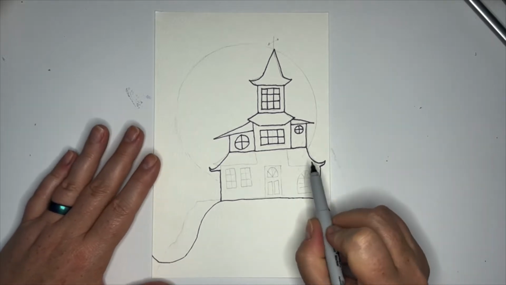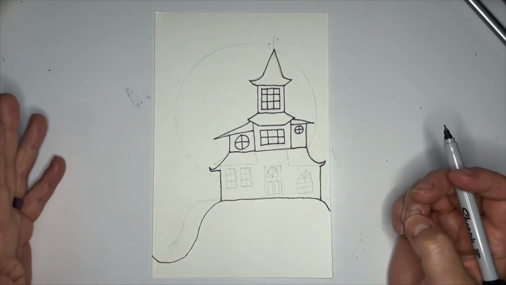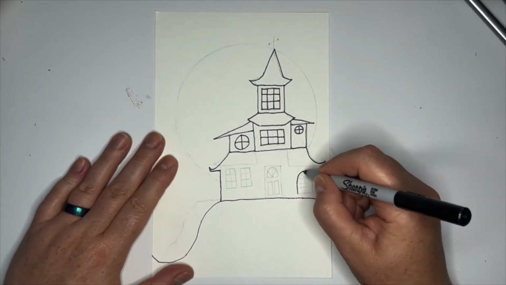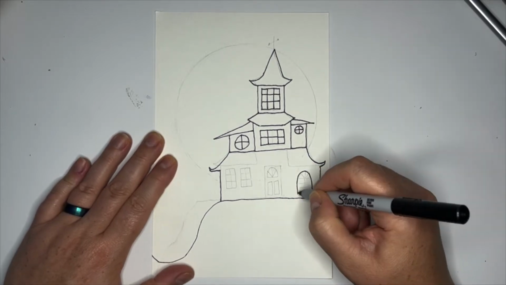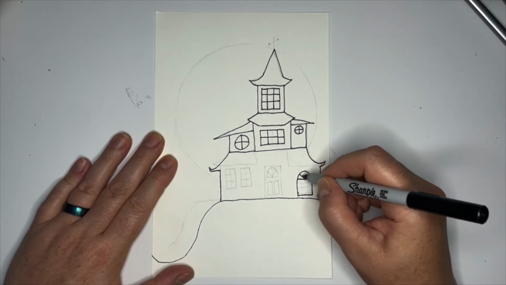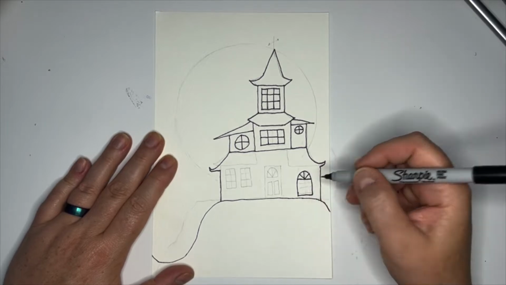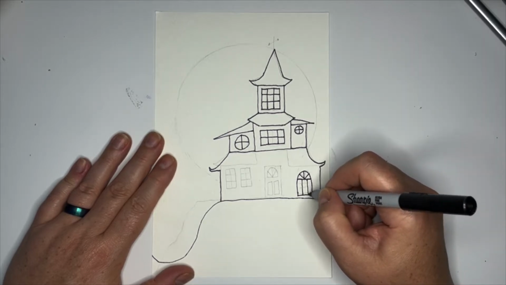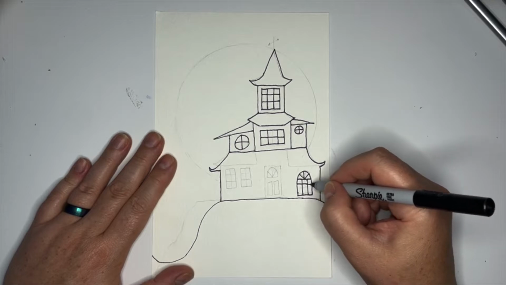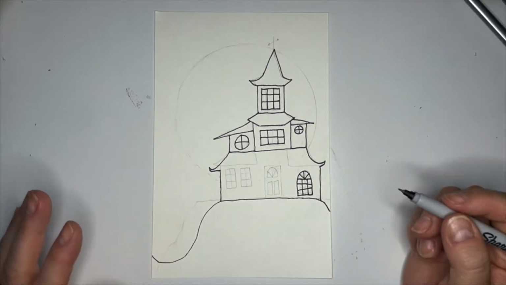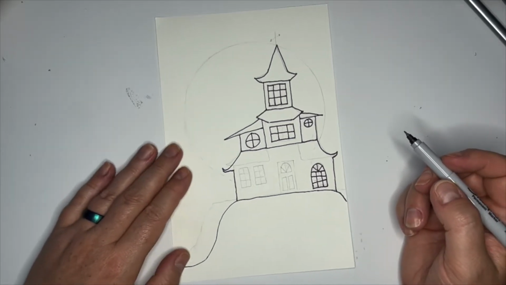And now all that's left is to put some windows and a door. So I'm gonna add over here a curvy window that comes down to the ground. And it's gonna have a little bit of that going on. And then it's gonna be 2 this way, 2 this way. And it's a little wonky. Now I'm making my lines silly on purpose.